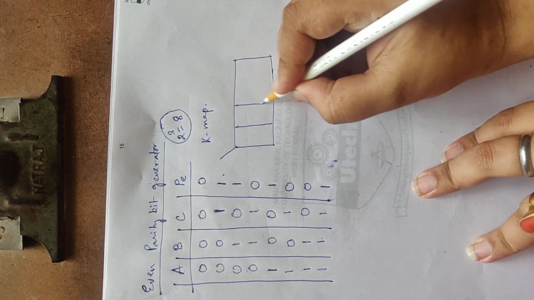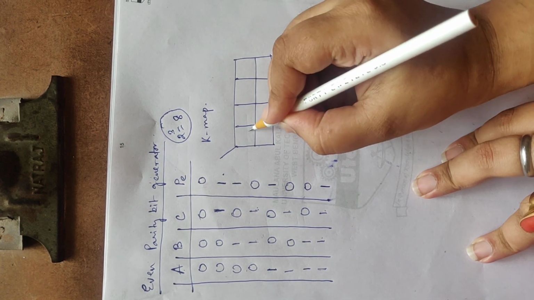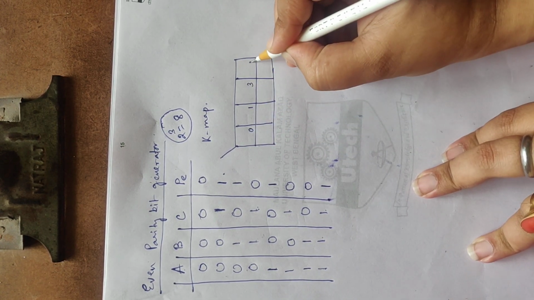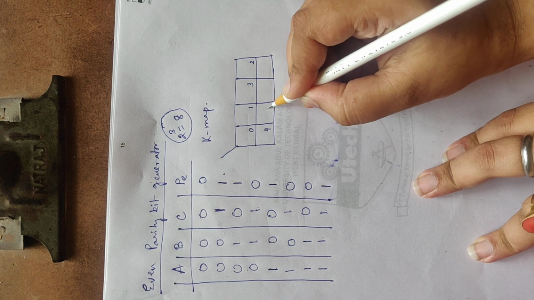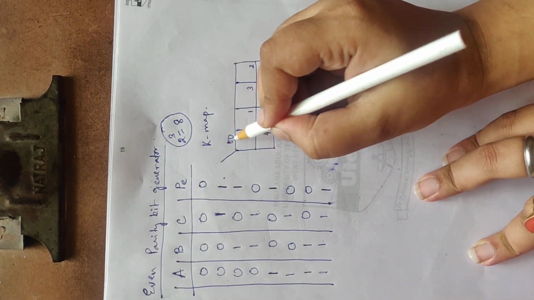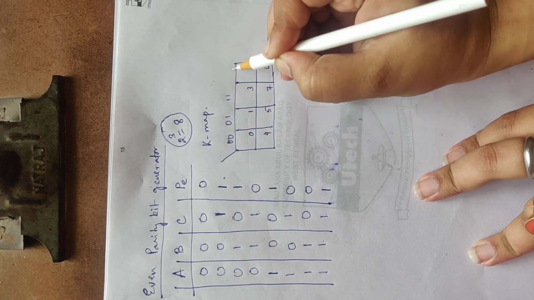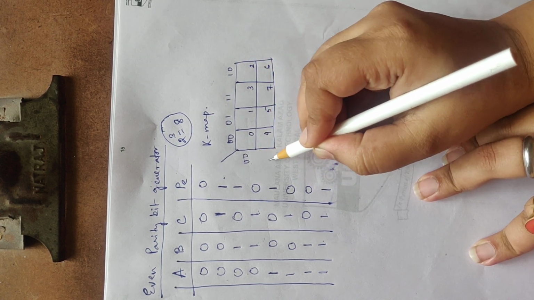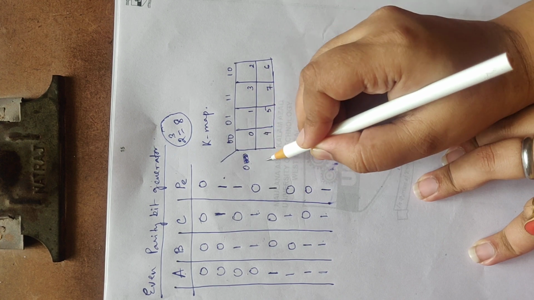So this is the way how we create: 0, 1, 3, 2, 4, 5, 7, 6. So here 0, 0, 0, 1, and here 1.